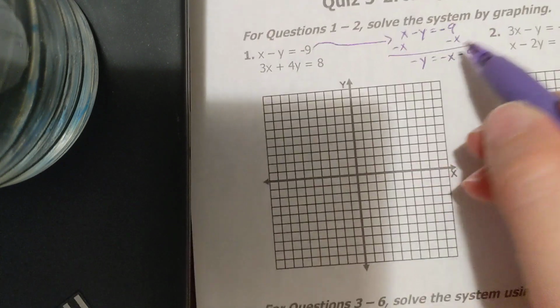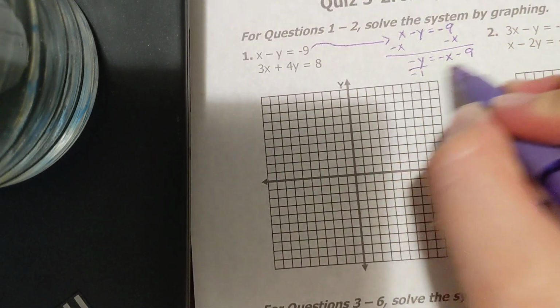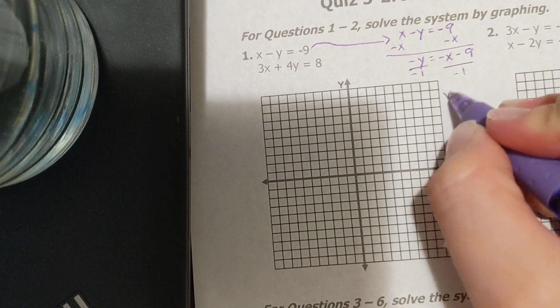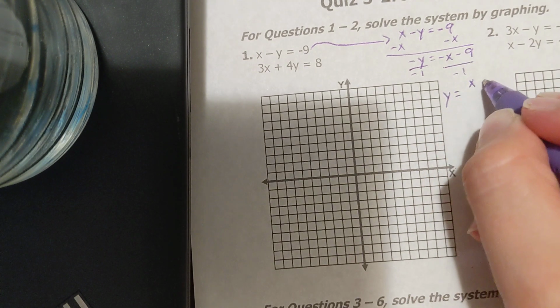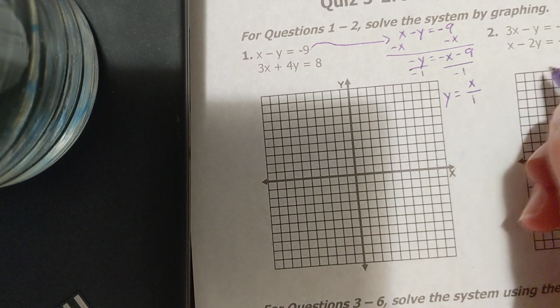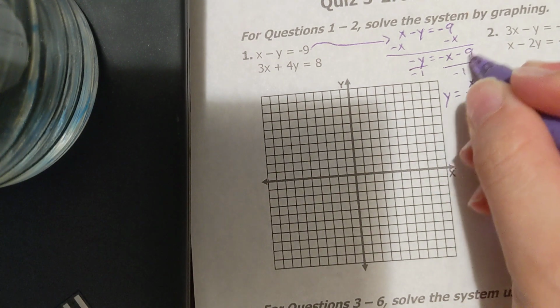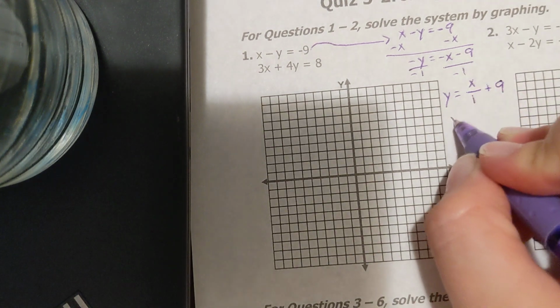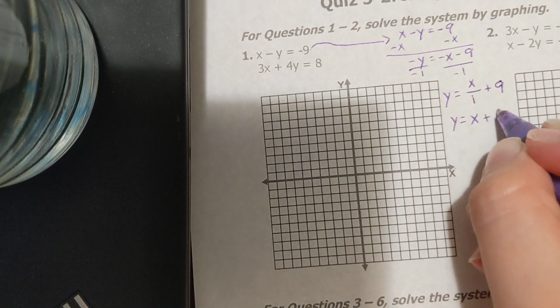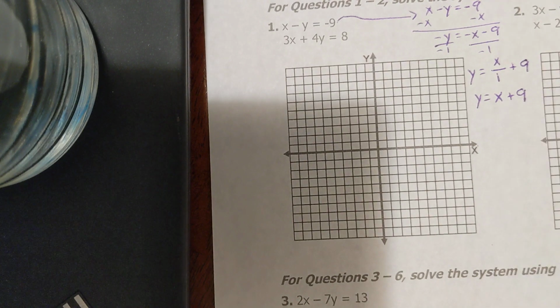Now I don't want negative y, I want positive y, so I'm just going to divide both sides by negative 1. And I get y equals x over 1 plus negative 9 divided by 1. It's just 9. Well, I don't need to write x over 1. I can just write x plus 9. And I'm going to graph this one.